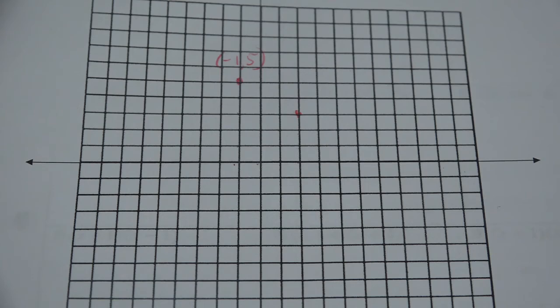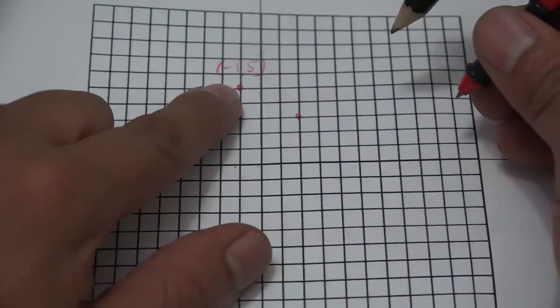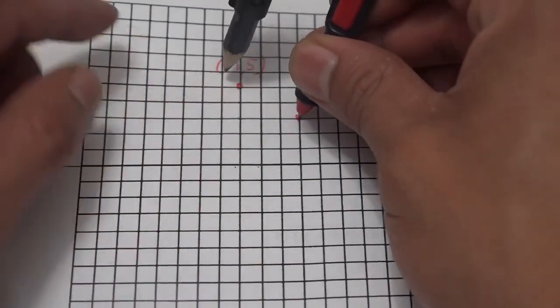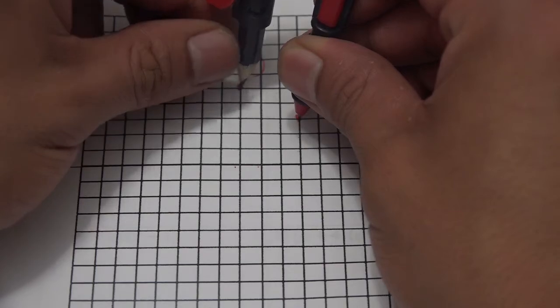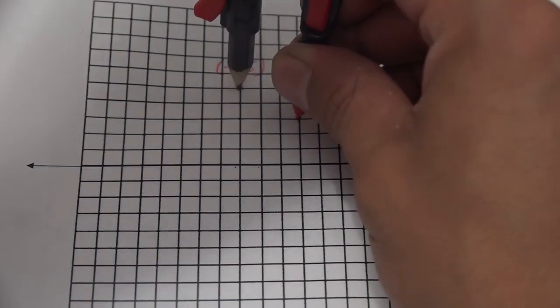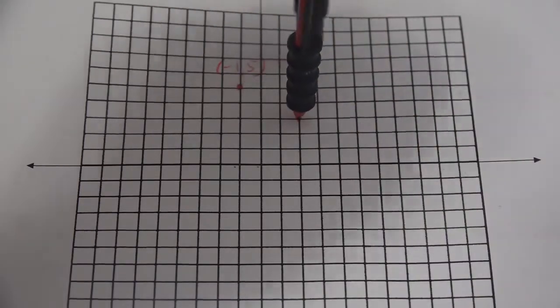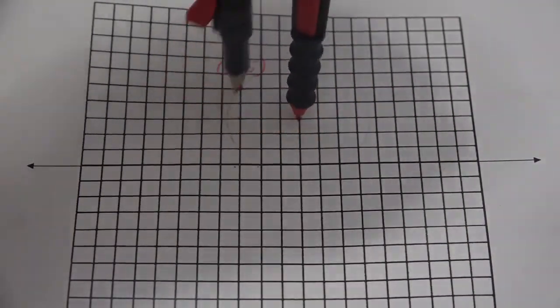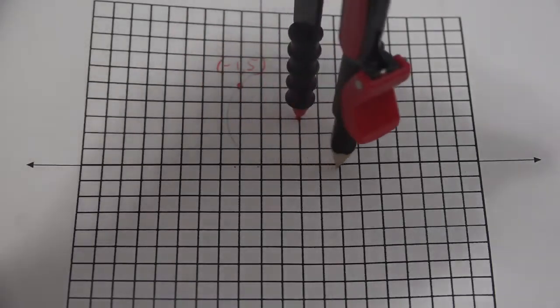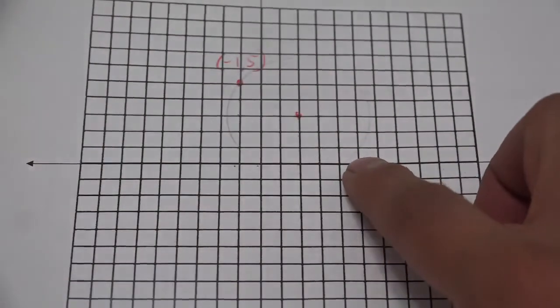Okay, since this is the center and this is one point on the circle, that means this is the radius. So all I gotta do is put my point here. Yeah, I know it's cheating, but hey, you could do it. And I will just trace a circle like that. See that? So I already know where my next point is.